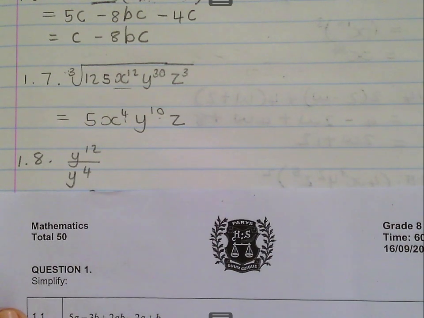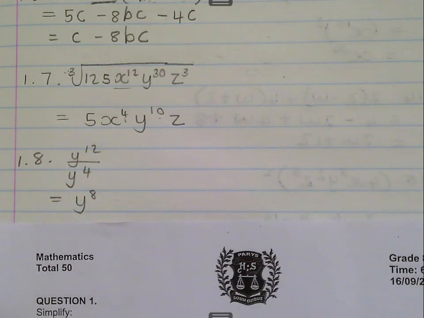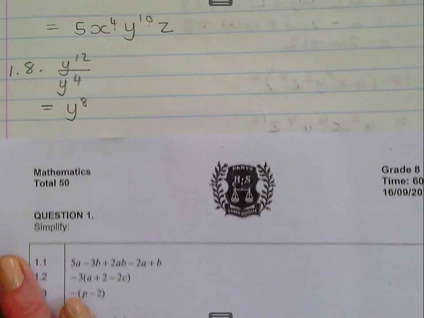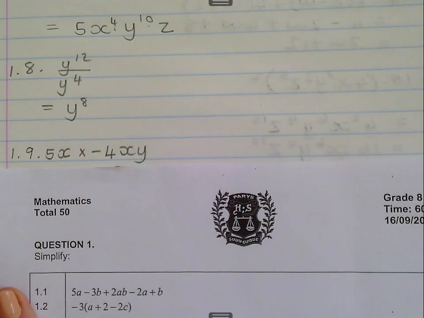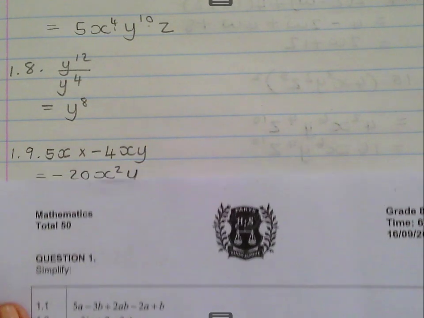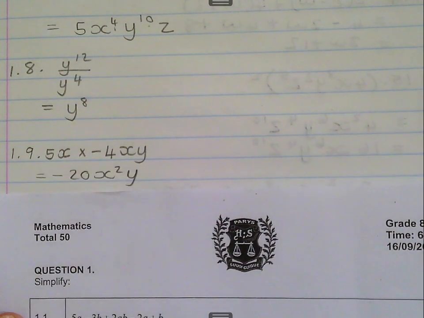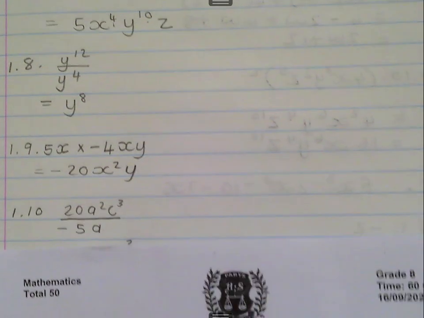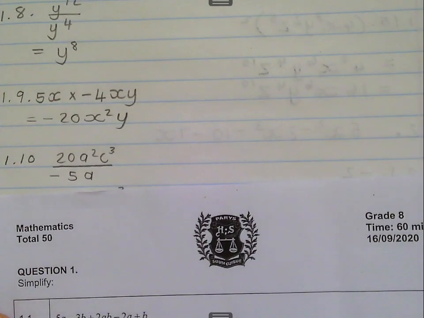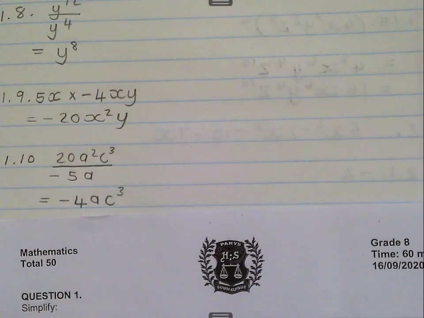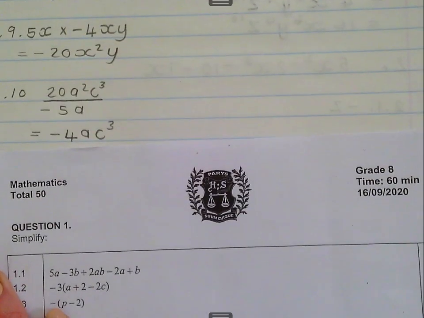1.8? To what? Y8. Y to the power of 8. Ayanda? Negative 20 x to the power of 2y. Kailan? Negative 4a c to the power of 3.